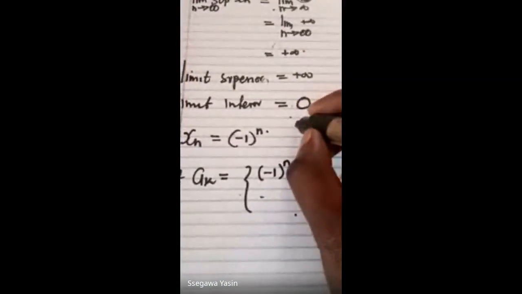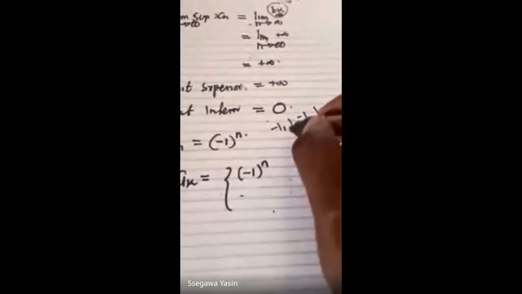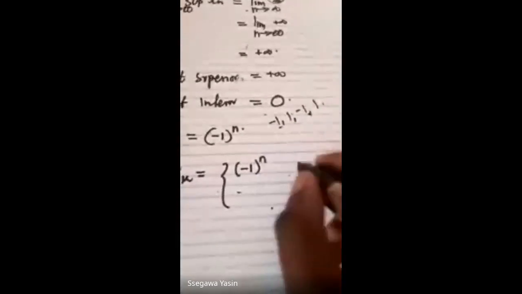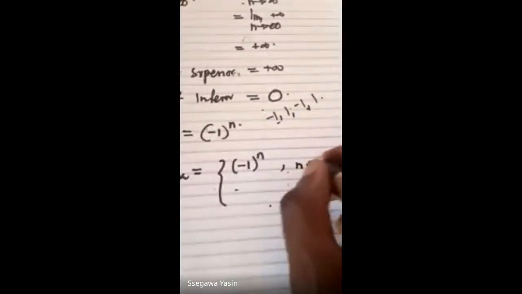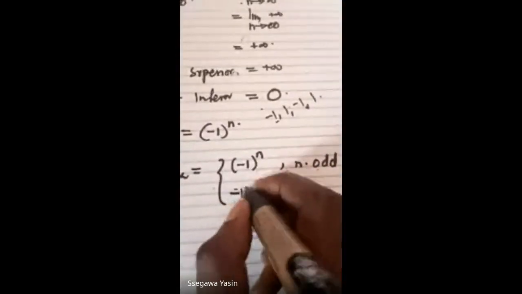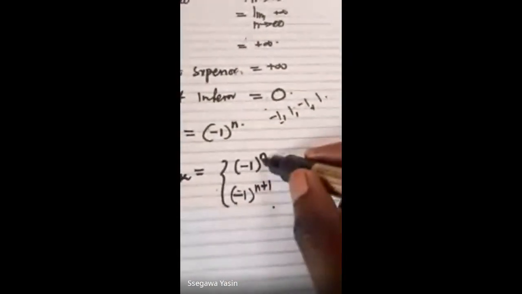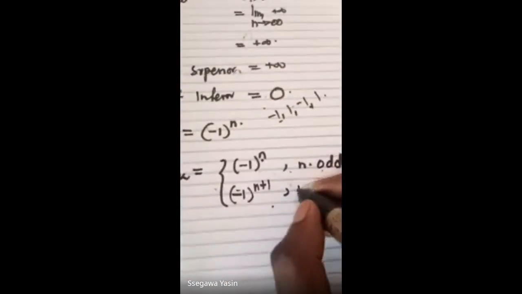Remember, by mere checking from here, when I substitute, it's going to produce negative 1, 1, negative 1, 1, and other things. So the lowest are going to be produced by odd when you try to check. This is when n is odd. Now, remember when you apply the other knowledge, that negative 1 to the power n plus 1, if n is odd, then here n is even.